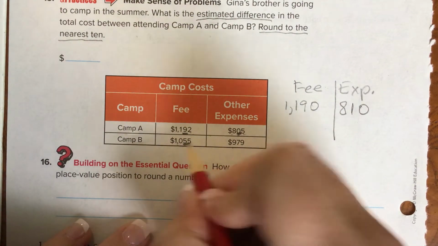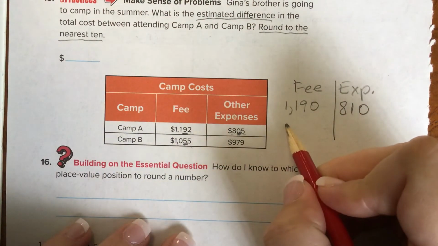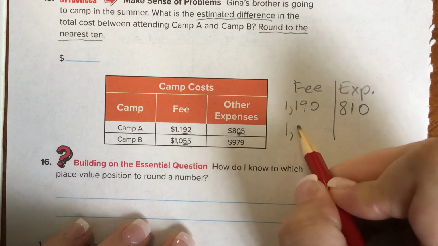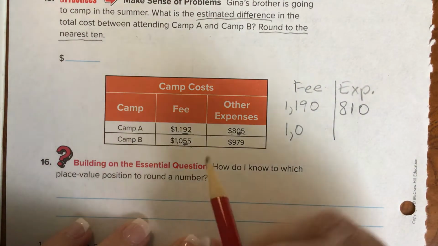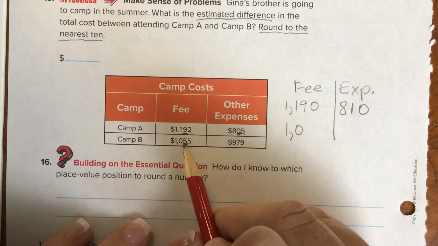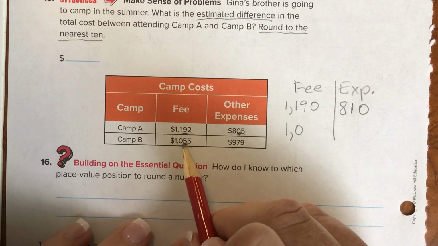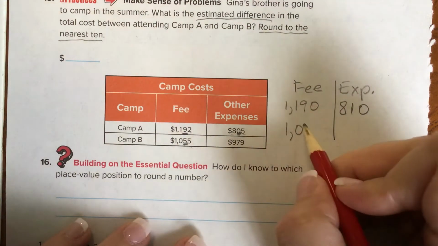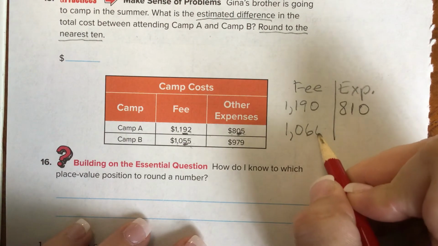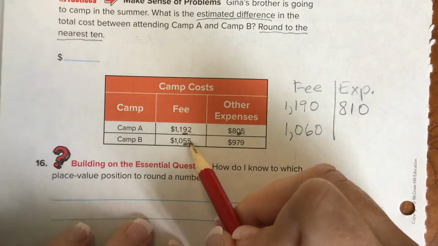Tens place right here with that 5. Everything in front of it gets to come on over. So the 1 and the comma and the 0 get to come on over. The 5 behind it tells me that this 5 is going to soar up one more. And so instead of a 5, it's now a 6. And I have the 0 as the placeholder behind it for this ones place.